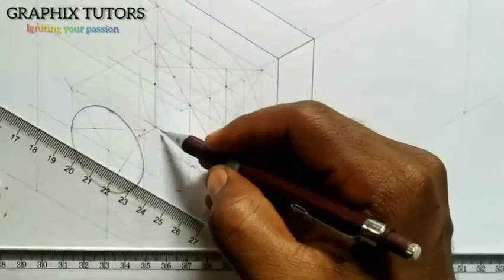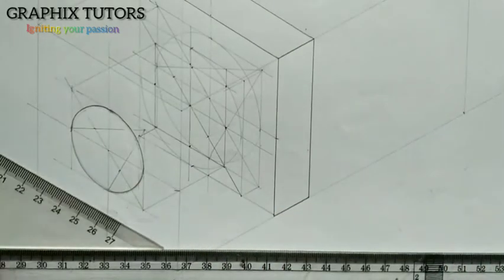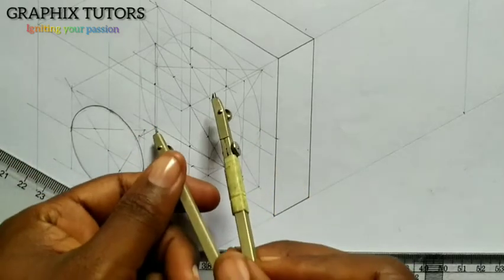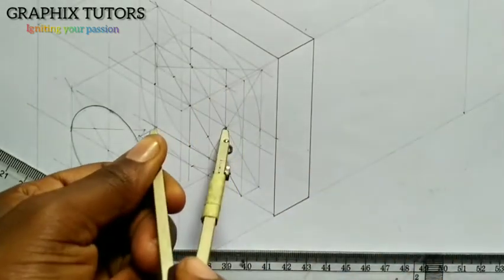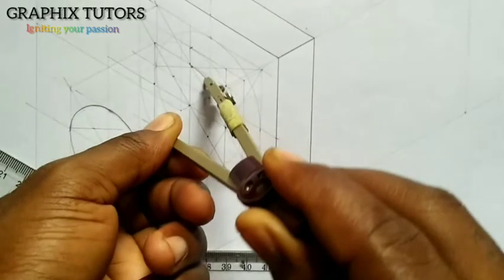So I bring it down at this point here. So what I will do is this. At this ending point here, I will place my compass, right? Take it to where I meet here, and I will draw. You can see that? So from here, I'll just draw this.